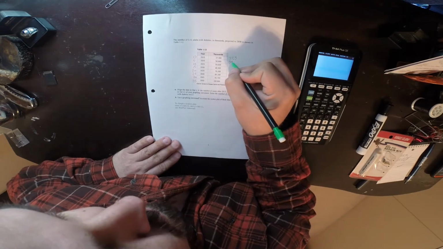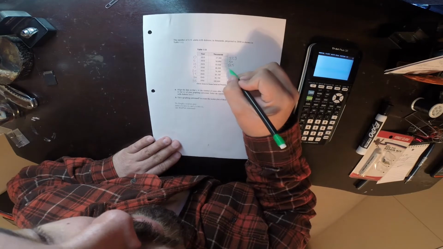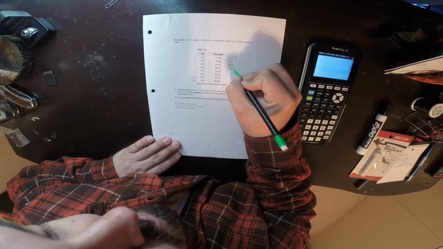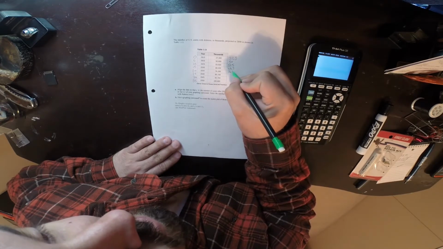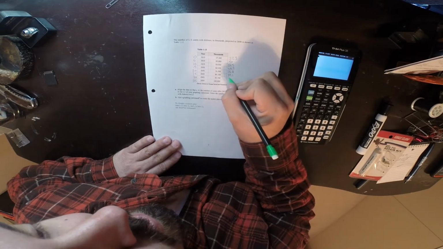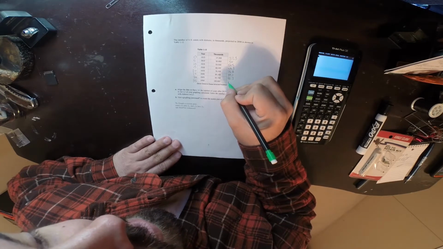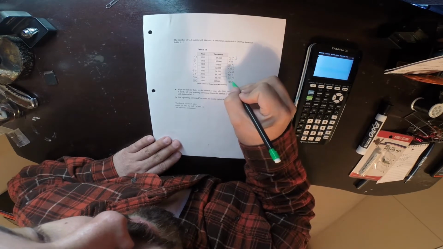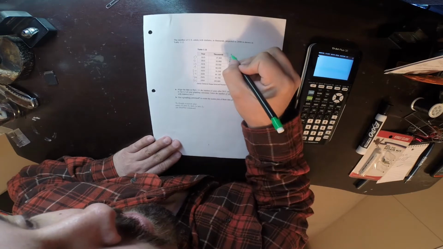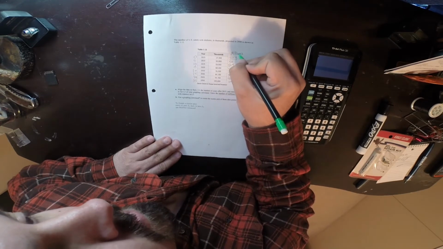This would be 50 million, this would be 59.5 million, 68.3 million, 76.2 million, 84.1 million, 91.7 million, and this would be 100 million. So these are represented in millions.